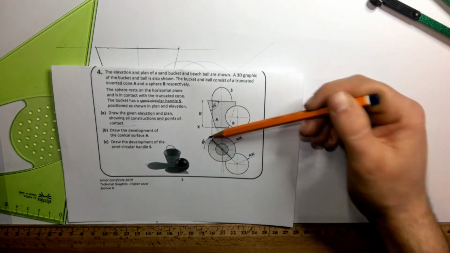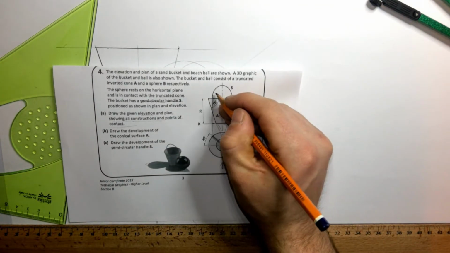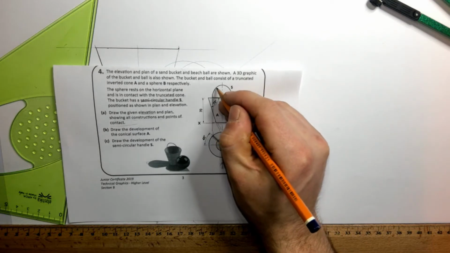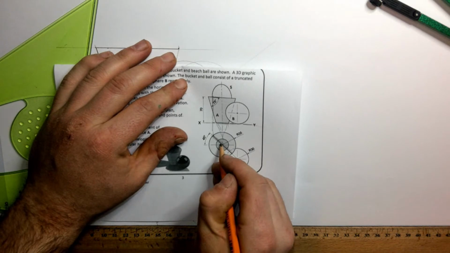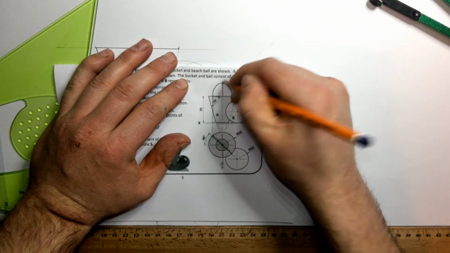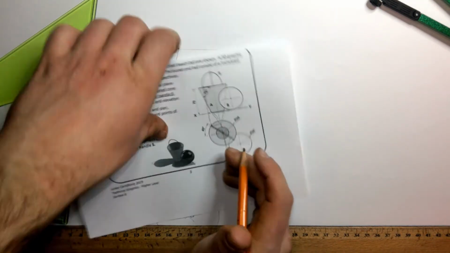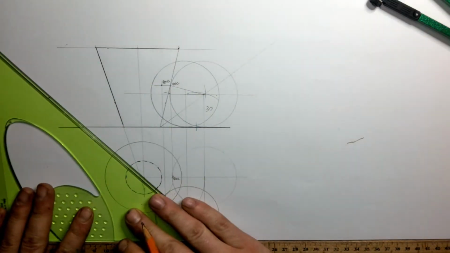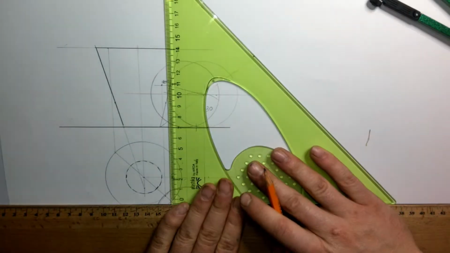So the handle is represented by a 45-degree line in plan. That means in elevation you're not looking perpendicular to the handle. So if you look at a circle other than at 90 degrees, it appears as an ellipse. So the major axis is essentially the radius of the cone, and the minor axis is where the line hits the curve back to the center. That's the minor radius. Right, so that's a 45-degree line in plan. Okay, now here's a point on a minor radius.